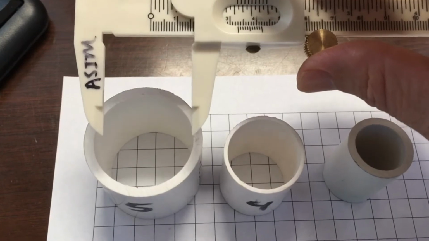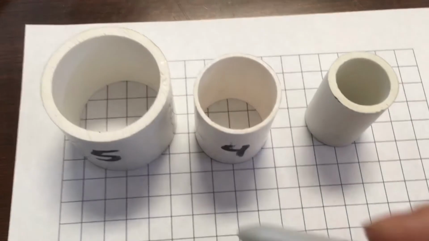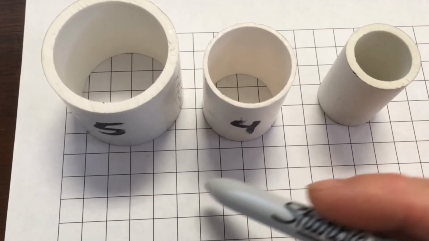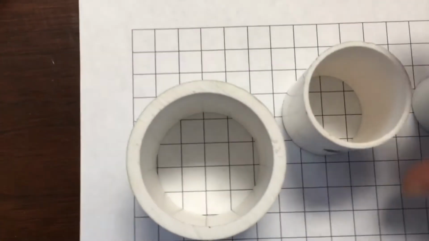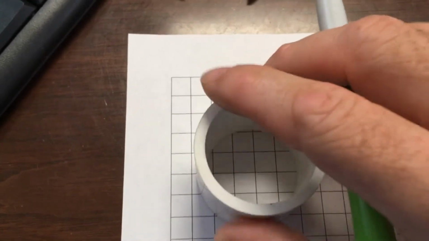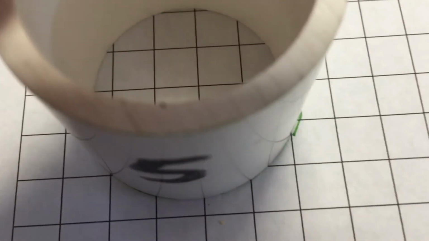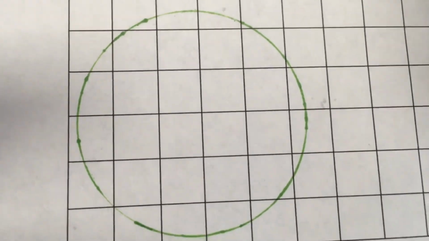So now, in order to calculate the area, all you would need is a piece of graph paper. My graph paper is 1 centimeter by 1 centimeter, so each of these is 1 centimeter square. All you'd have to do is set your pipe on the graph paper, and then trace around the outside of the object with a Sharpie or even a pencil. When you're done tracing it, you'll be left with a circle just like this on the graph paper. And so at that point, it becomes pretty easy.